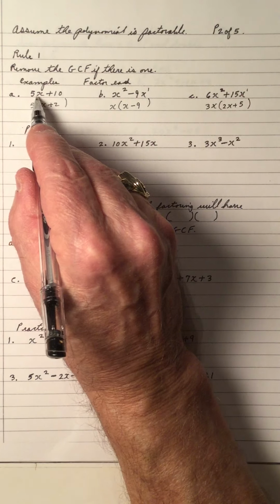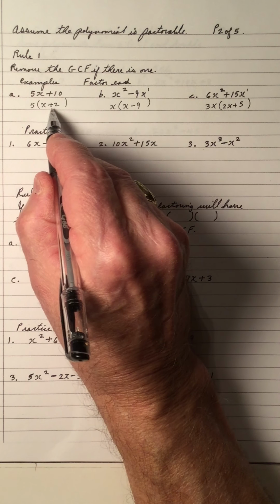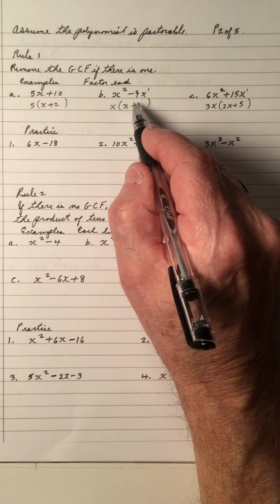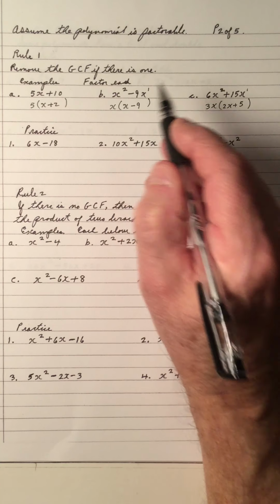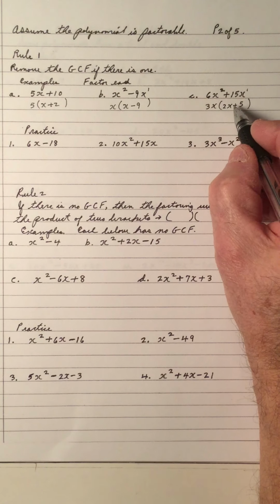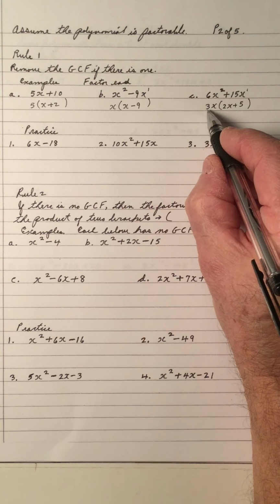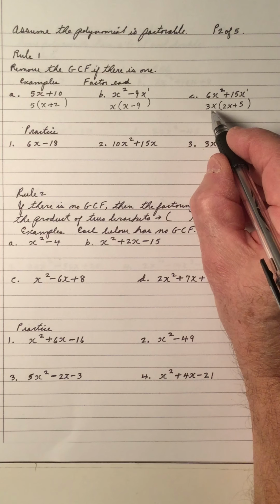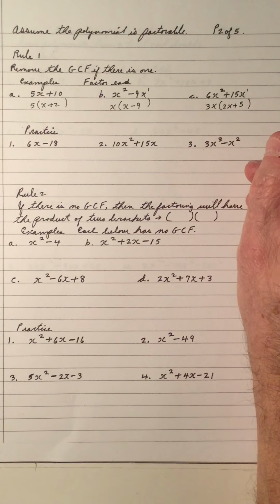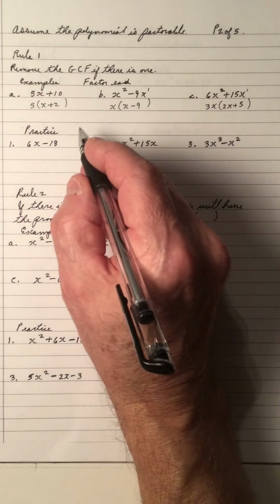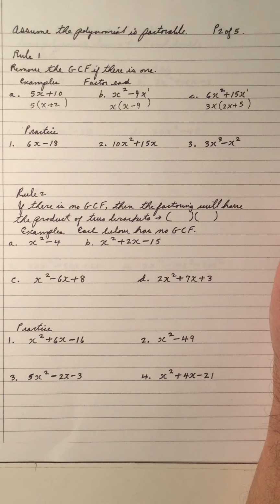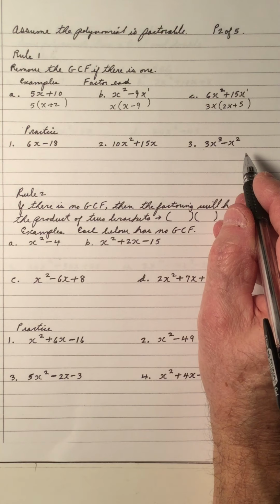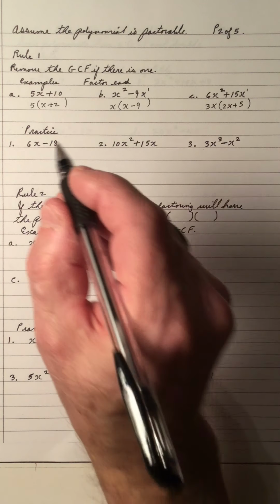And again, notice there's 2 terms here, so there has to be 2 terms on the inside, because 3x times 2x is 6x squared. 3x times 5 is 15x. And practice means pause the video and see if you can factor these 3. When you get them done, press play and see if you're right.